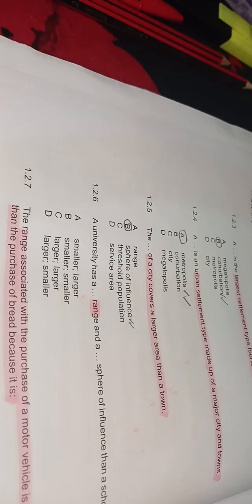Of course, your 1.2.5 is what? B, the sphere of influence. Okay, 1.2.6: a university has a dash range and a dash sphere of influence than a school. What can you choose as the correct answer? 1.2.6, that's C. That's correct. C: it has a larger range and a larger sphere of influence than a school. So your answer there is C.